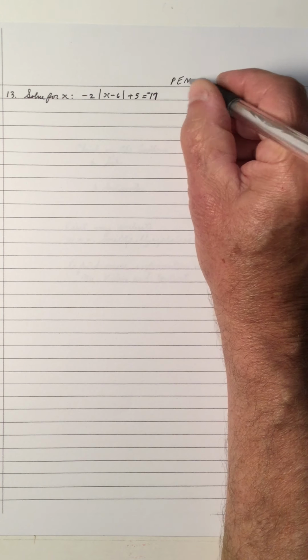Divide by -2, so the absolute value of x minus 6 equals 11. So again, we did move the addition, done. Now we're doing the division, done. And now we're no exponents, so we're doing the brackets.